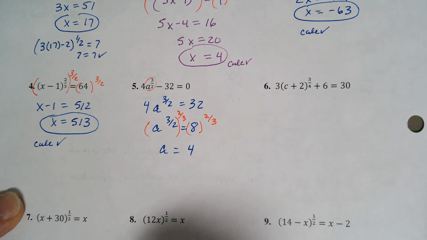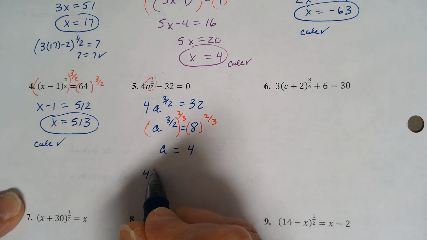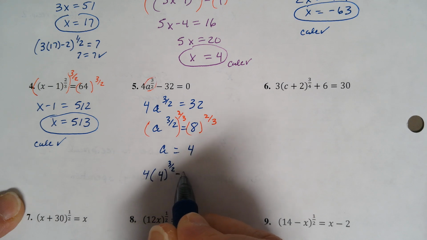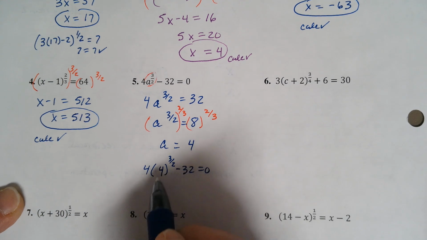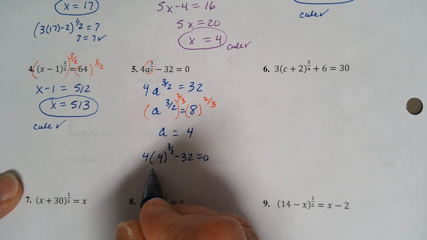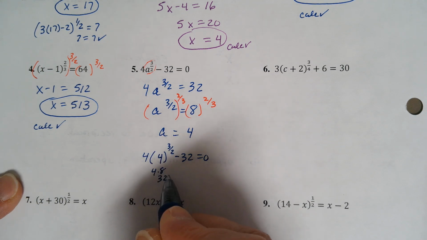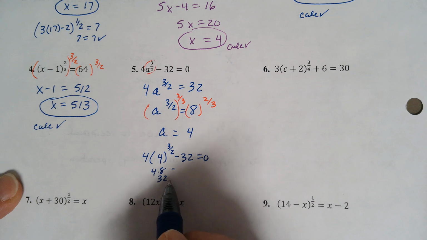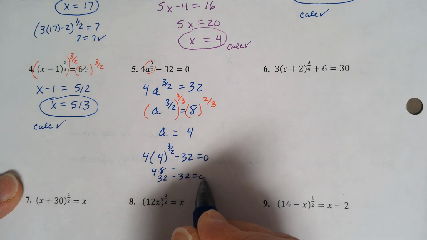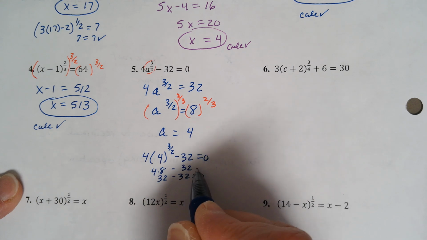Checking. Try this by hand. 4 times 4 raised to the 3/2, sorry, minus 32, does that equal 0? This is the square root of 4, right? The 2 in the denominator is root. Square root of 4 is 2. Raised to the power of 3 is 8. I'm sorry, 4 times 8 is 32. And 32 minus 32 is 0. It checks.